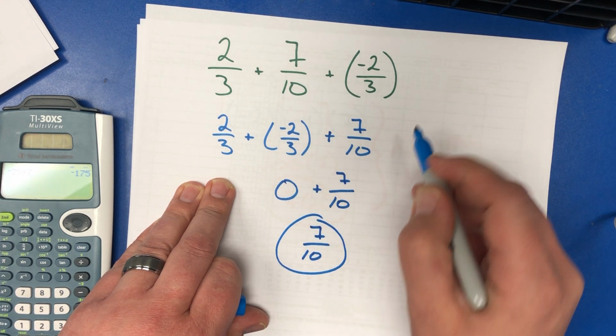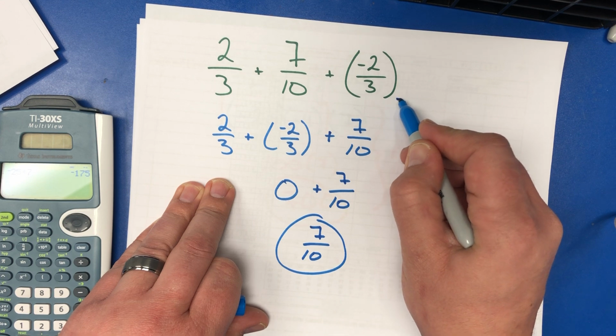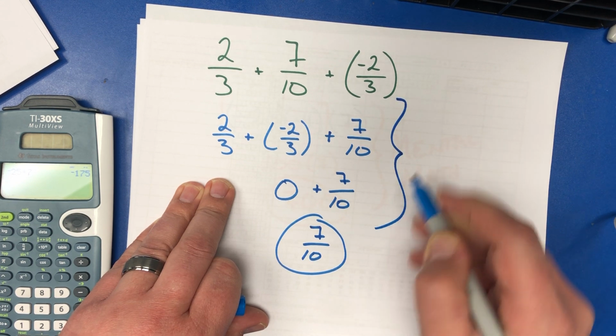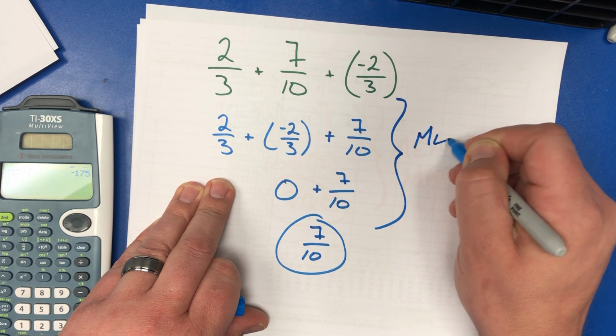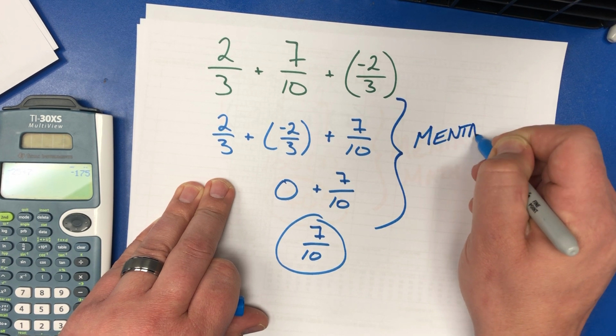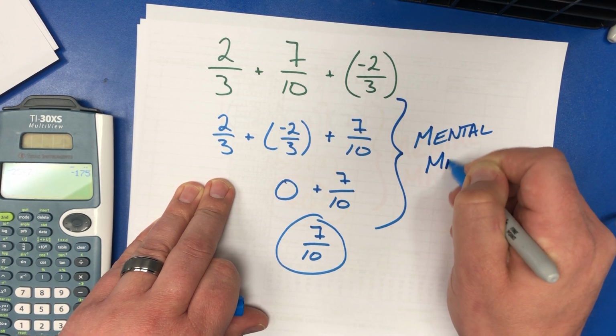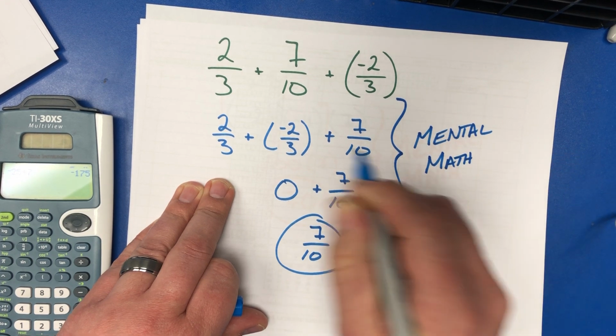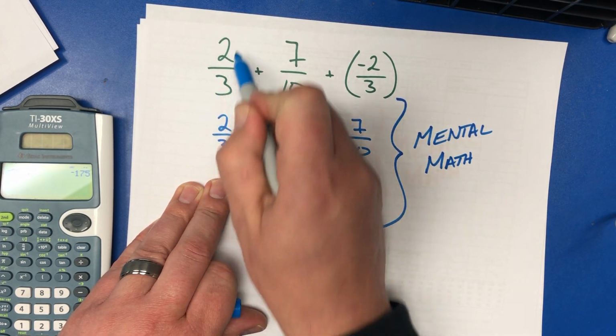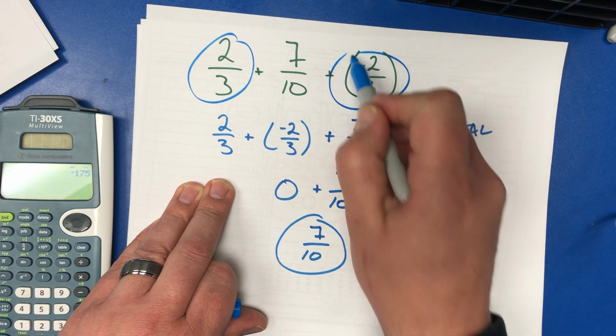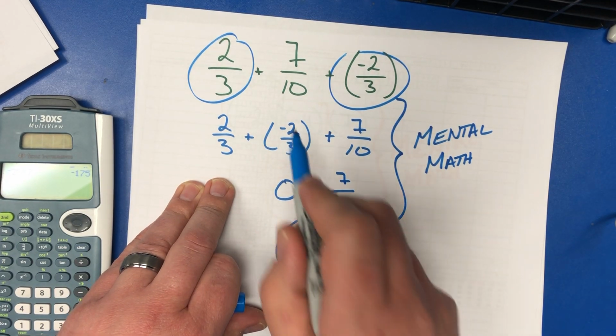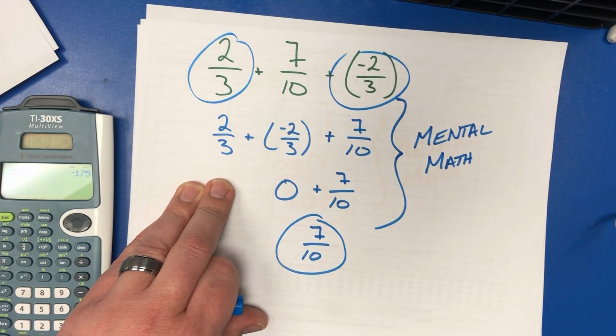And again, all of this, if you know your properties, I wouldn't be writing this down. If you know your properties well, this is mental math, and you can look at this right off the bat, identify that this and this are going to cancel each other out, leaving you with nothing but 7/10.